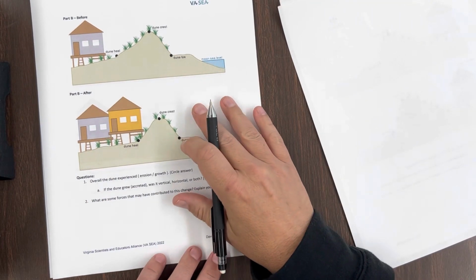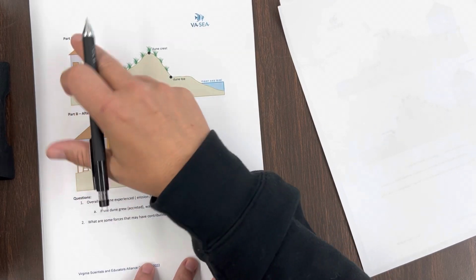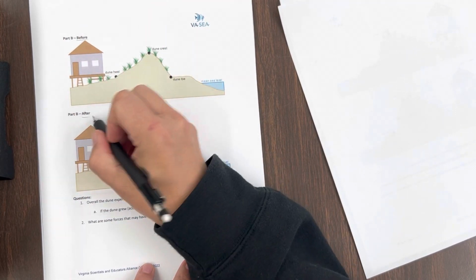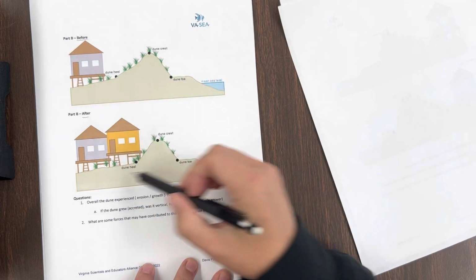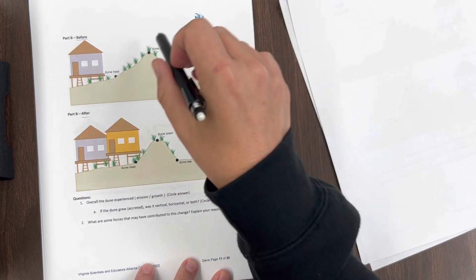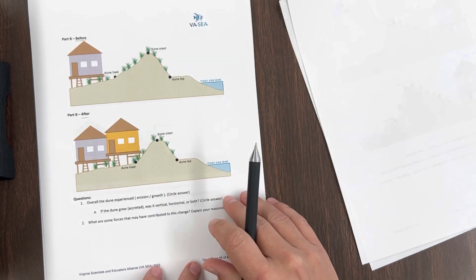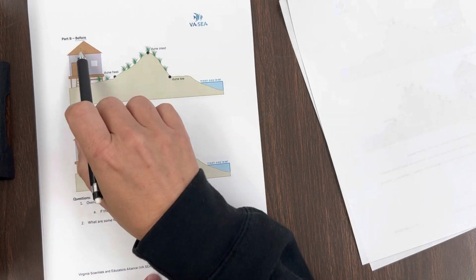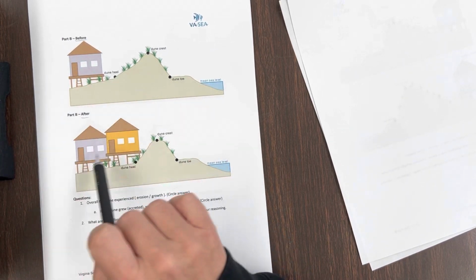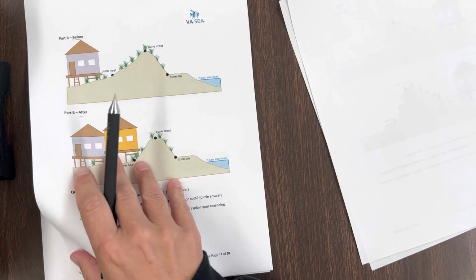The next scenario is not in the PowerPoint, but you've got a before and after. See what is different here between these two and explain why or how the dunes changed because of it. So it's going to be real important to see what those structural changes are that happened to the beach and how they might have affected things.